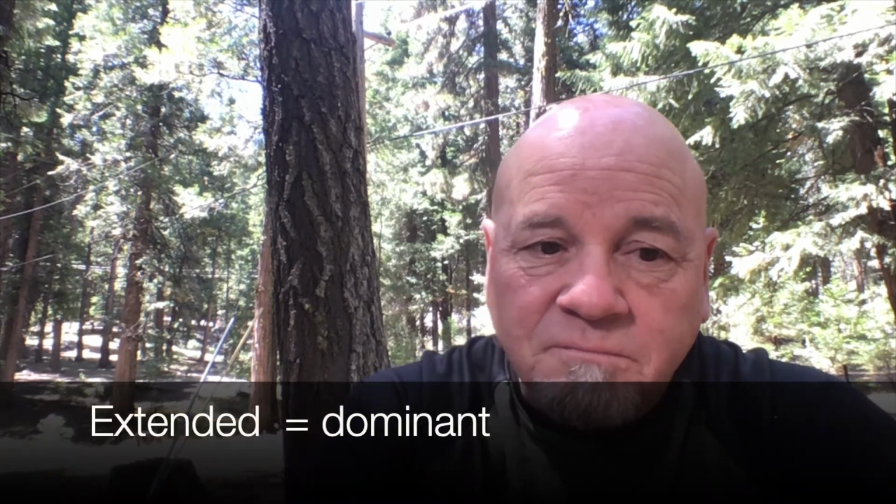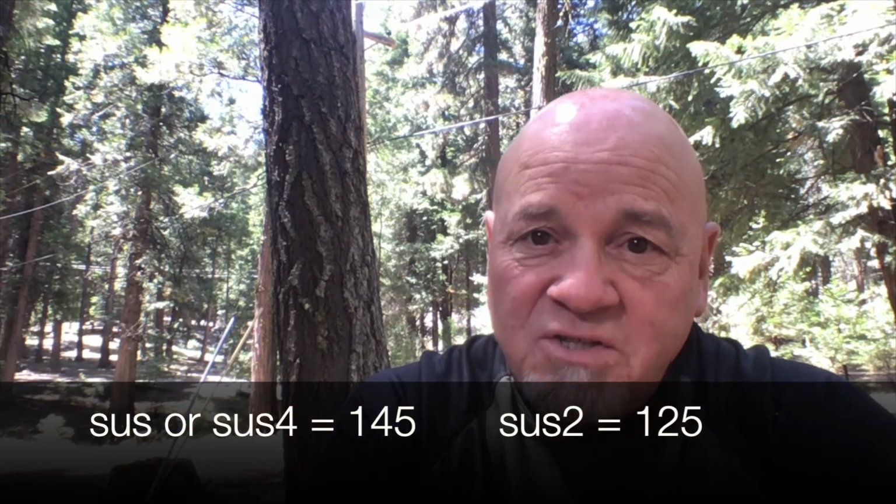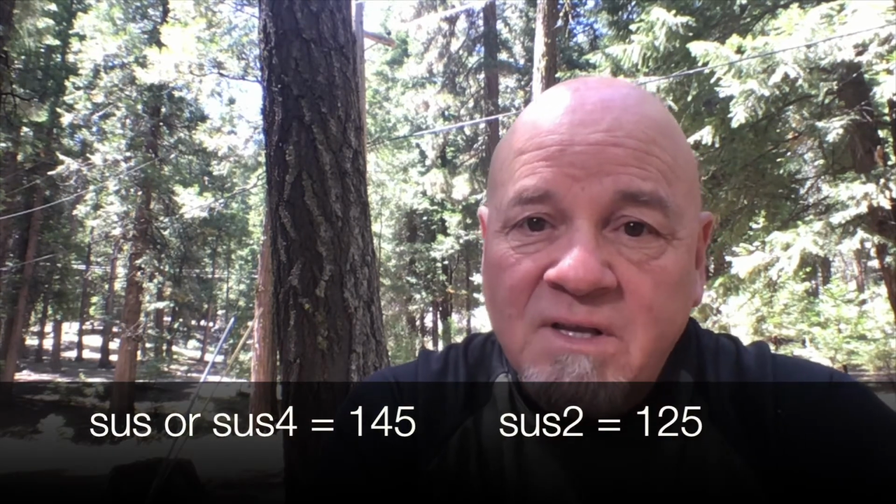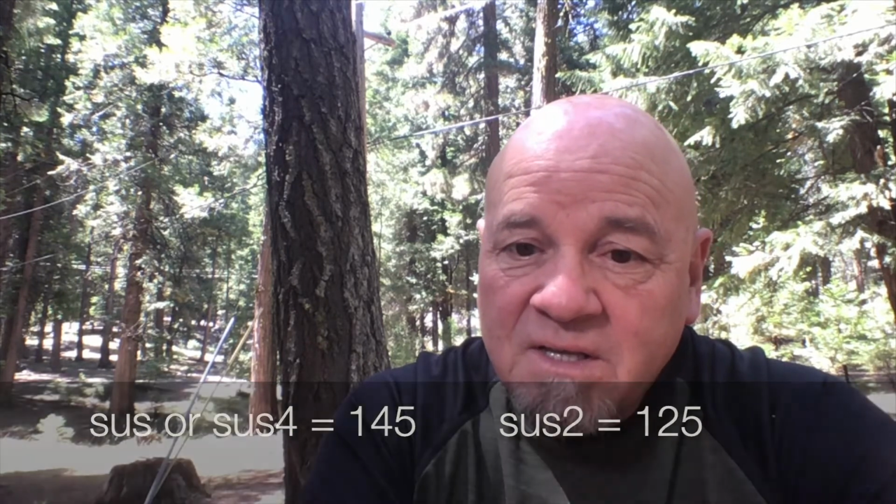Here are some other things to consider. Most alterations happen on the 5th and the 9th, sharp and flat. Most extended chords are dominant. A suspended chord, sus or sus4, is 145, and a sus2 is 125, basically delaying the resolution of the third. A 1-2-3-5 is not a ninth chord. You have to have some other things that build it up. It's just a major triad, and sometimes it will say add 2 if they want you to add. Well, actually, they might add anything, but if you want a second to be put into a major triad or minor triad, it will just say add 2.